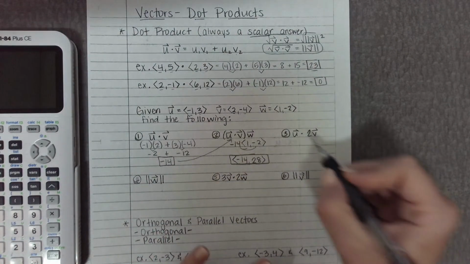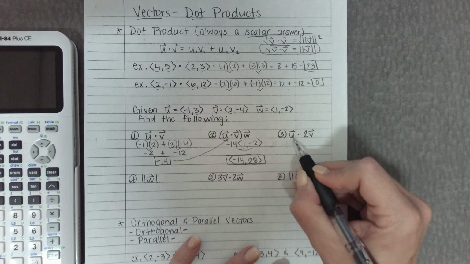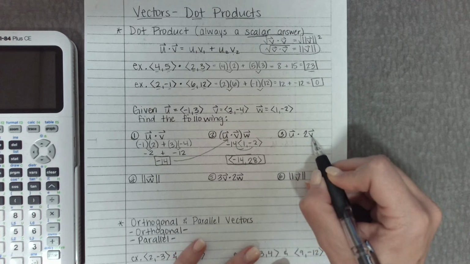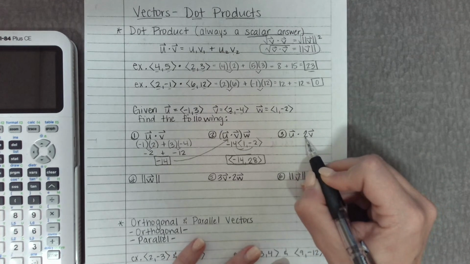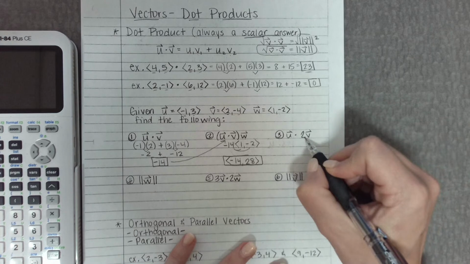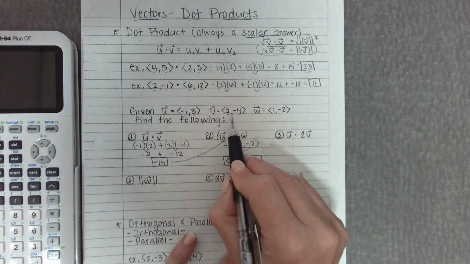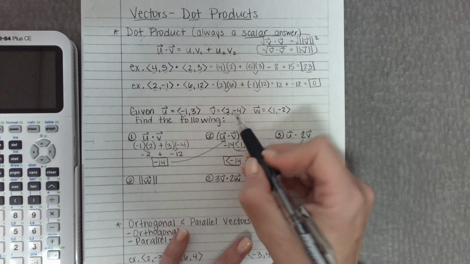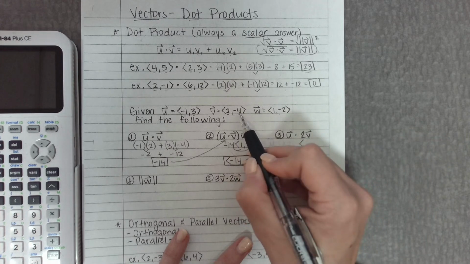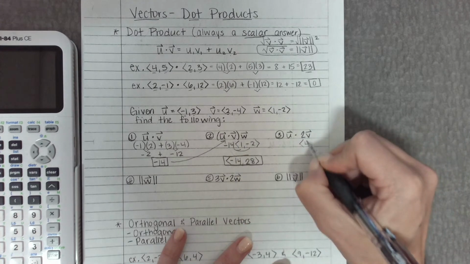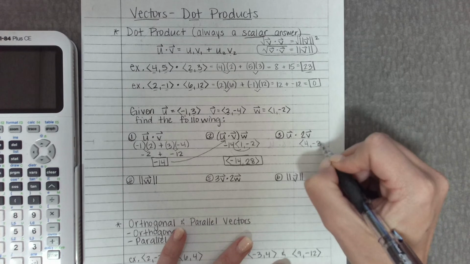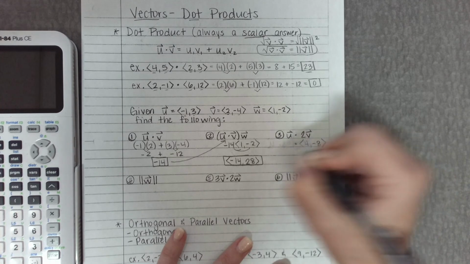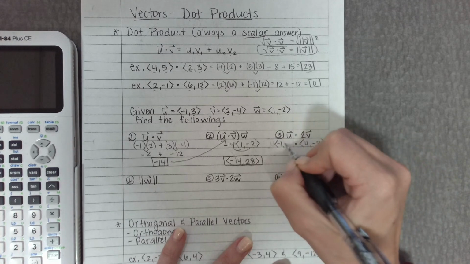Okay, for number 3, I have a dot product, but before I can dot product these, I do want to multiply vector v by 2 first. Okay, so let's go ahead and write down that new vector. If I take vector v and I multiply by 2, I actually get 4 and -8. So new vector, 4, -8, and I'm going to dot product that with -1, 3.